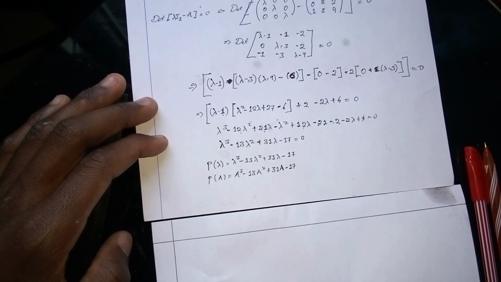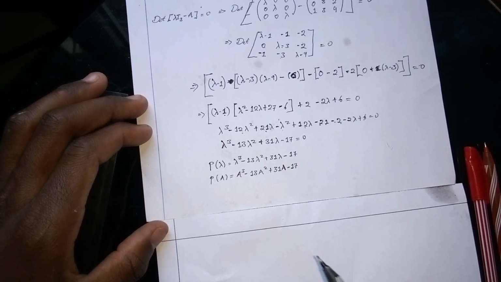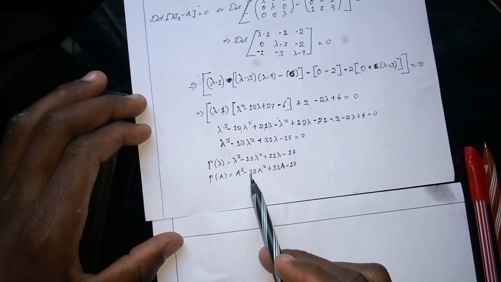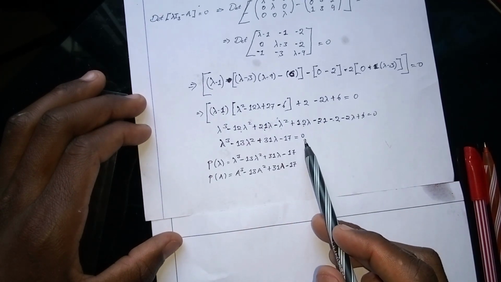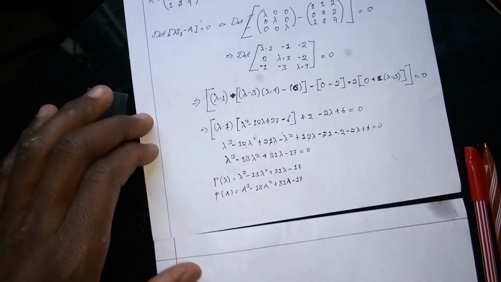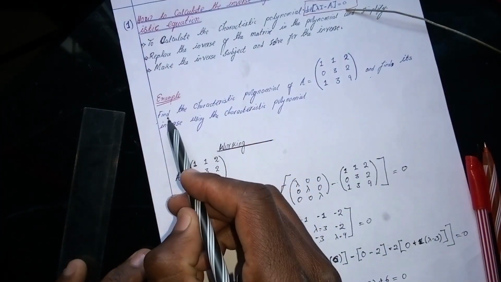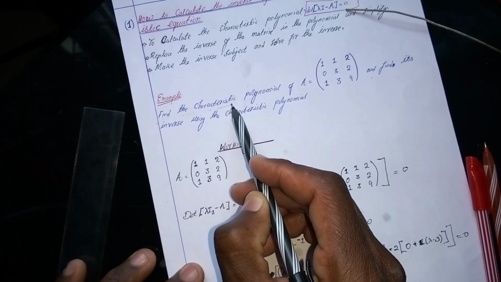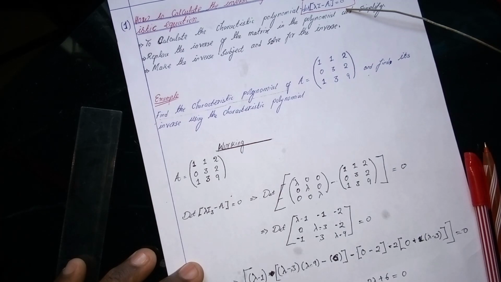That's our characteristic polynomial when we replace the matrix A in there. If we replace the matrix here, we should get 0 when we solve. So now we have found our characteristic polynomial of this matrix, and from there you earn marks.